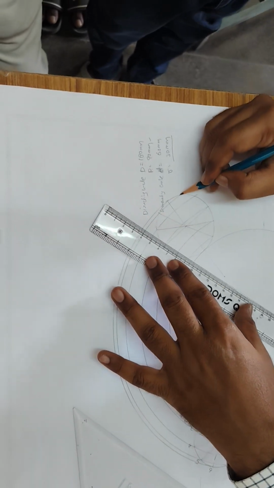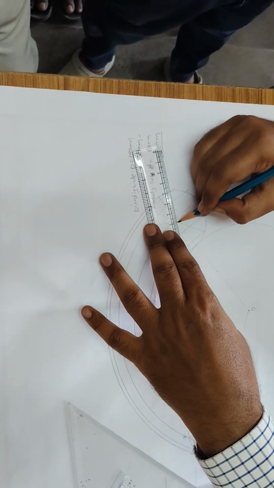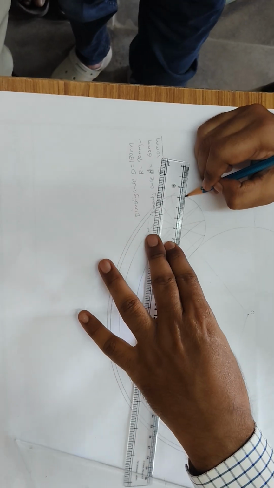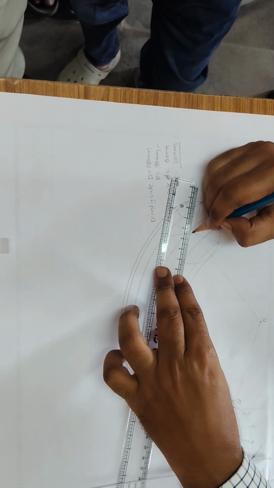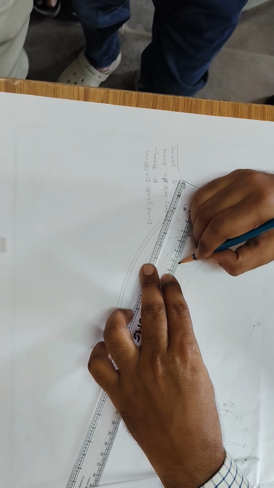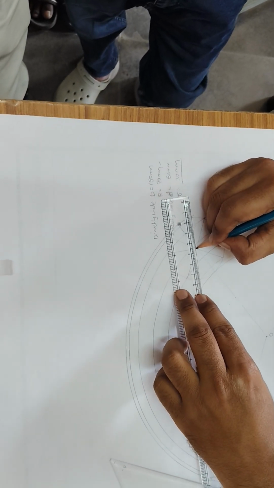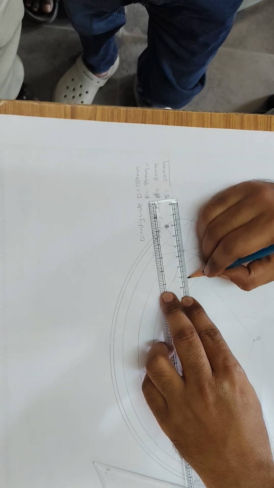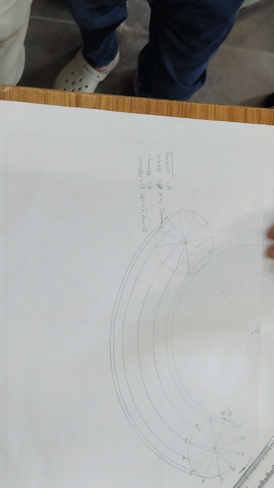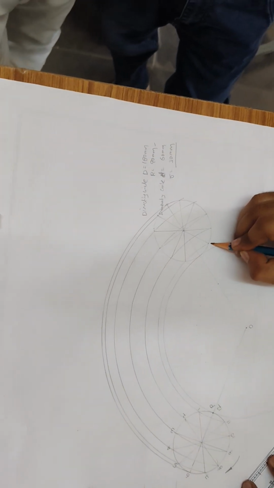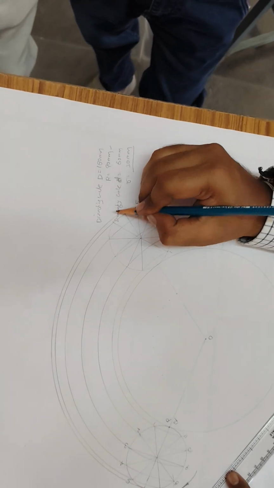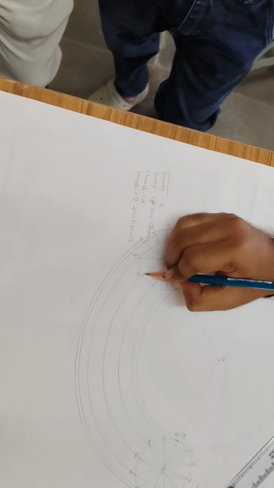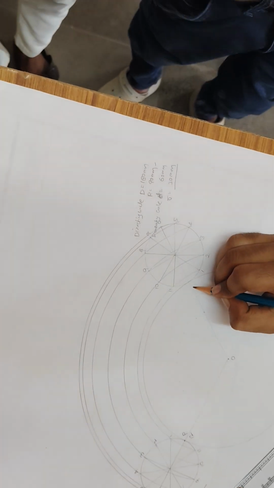Now assume these points as 1, 2, 3, 4, 5, 6, 7, 8, 9, 10, 11, and the last will be the 12 point.